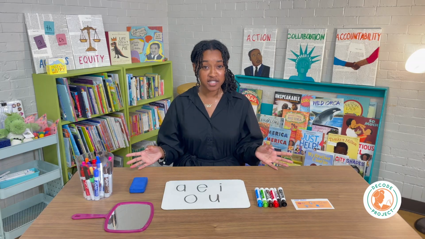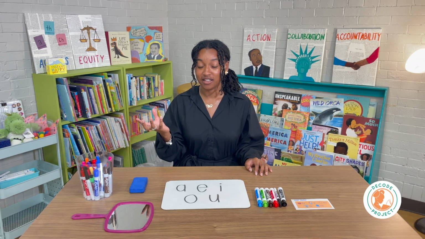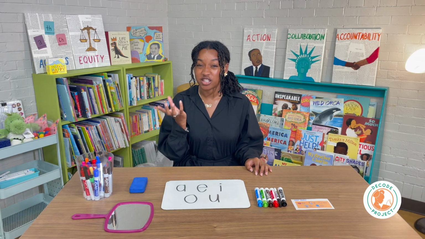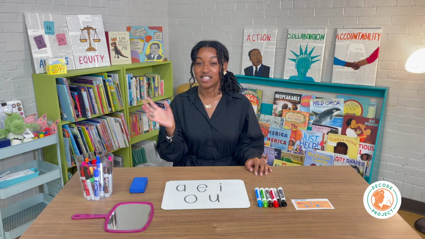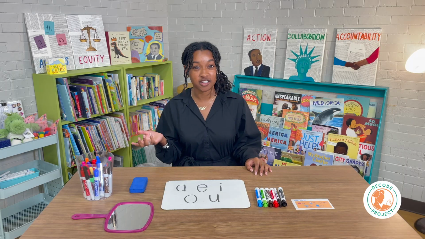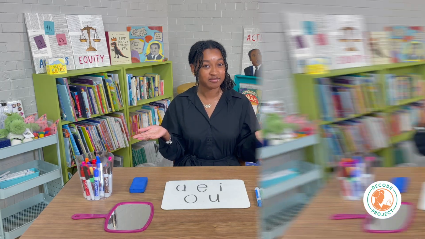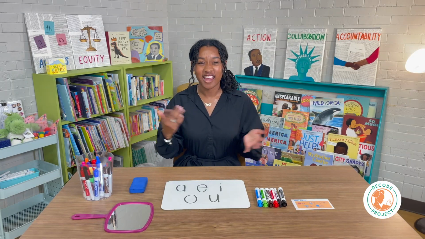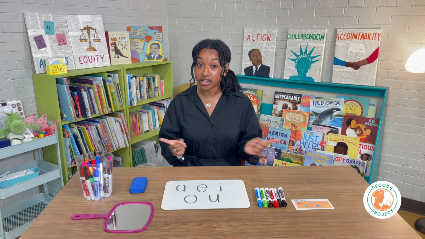You go to the fruit section and you pick up something. It can be held in your hand. It's round. It has a shiny skin. It can be red. It could be green. What am I thinking of? That's right, an apple. Now let's think about what the first sound we hear in apple is.